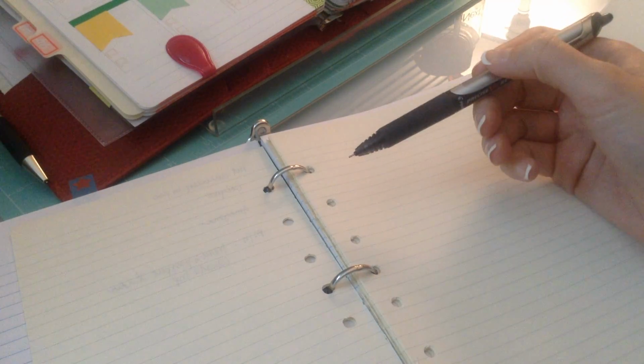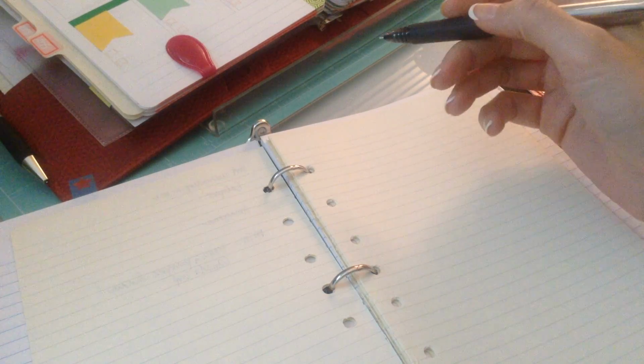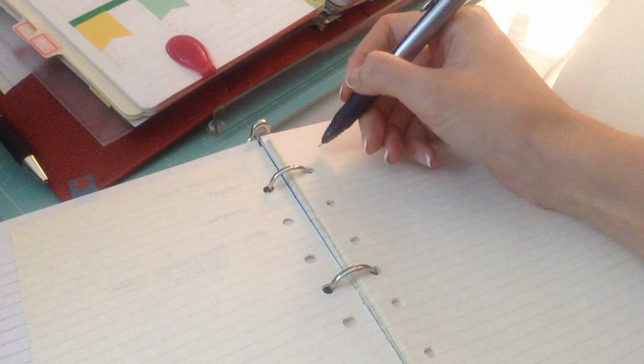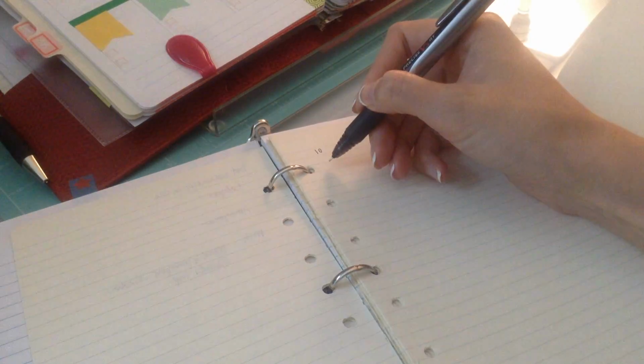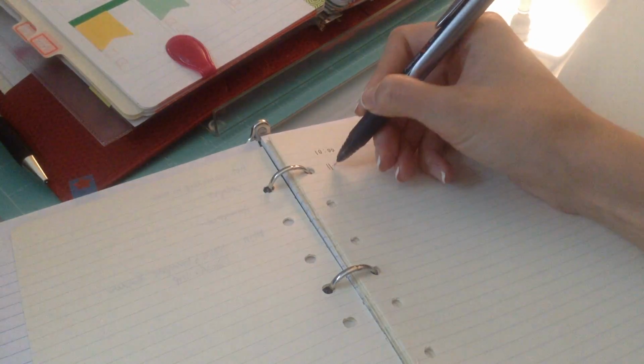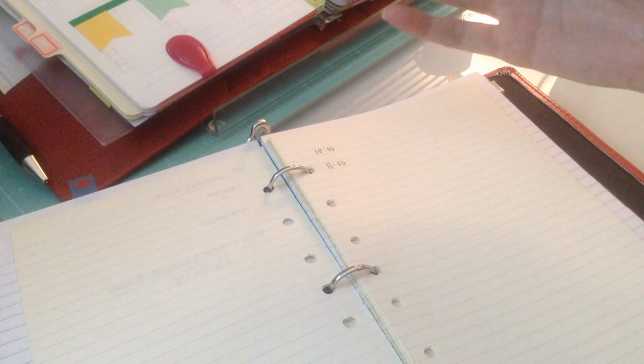A lot of times if I'm in a hurry and I want to have something stand out in my planner, I will just use a regular black ink pen and say for instance there's a time slot of 10 a.m. and 11 a.m. and I have a meeting with, I'll just say, Professor Smith.